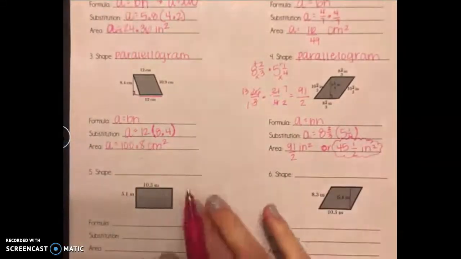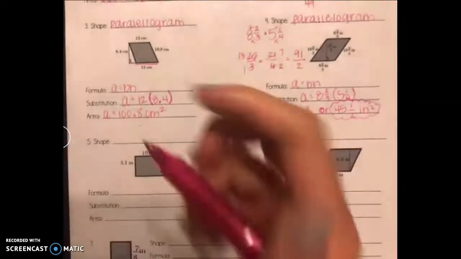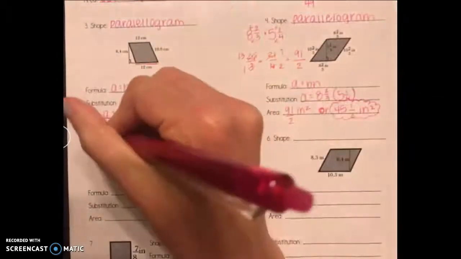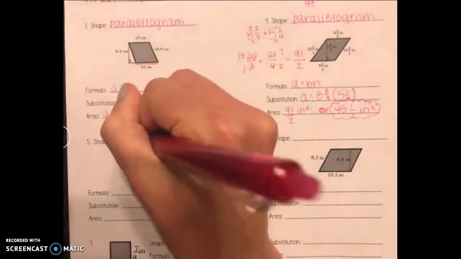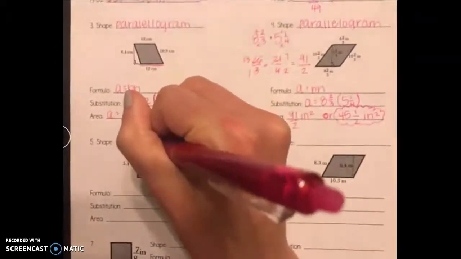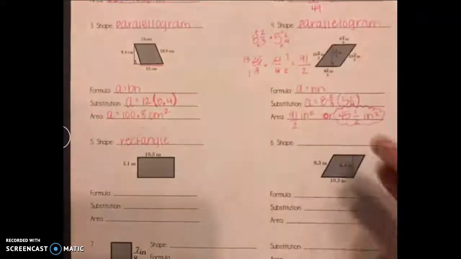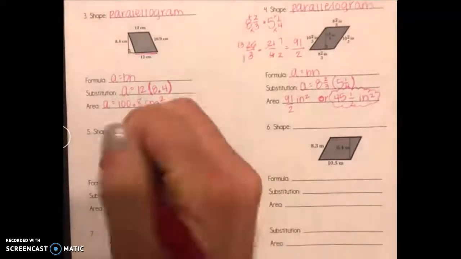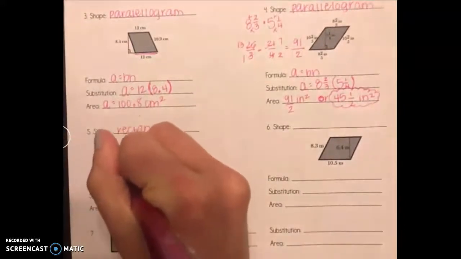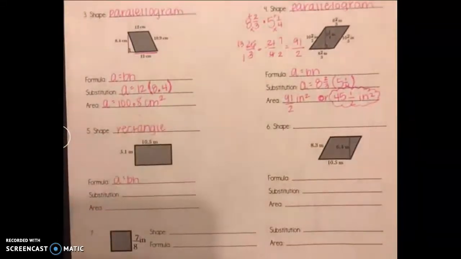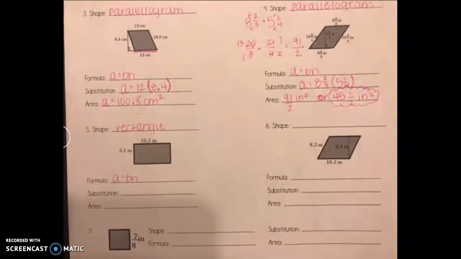All right, so number 5, we have obviously a rectangle. We can tell that our measurements are not the same. So our rectangle formula, once again, is area equals base times height. Remember, you do have to write it every single time that you solve. Yes, you may think it's annoying. Trust us, a lot of times you'll write it and you won't even use the right one.